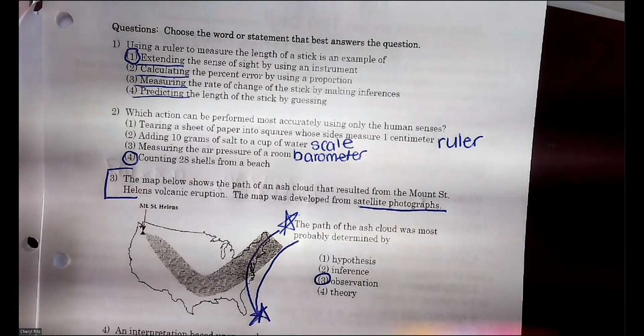Here's why it's important to read the words. Here they said this is a map of the ashes, not this is a map predicting or a map where they think it's going to go. They flat out said this is a map of it. Pretty interesting though. So it was a volcano back in the 80s that erupted here, and it sent ashes out into the sky, ashes very similar to fireplace ashes.